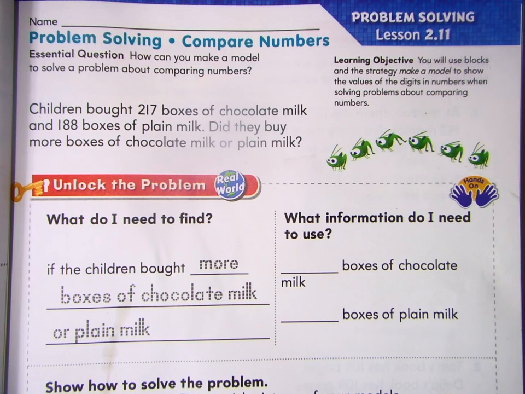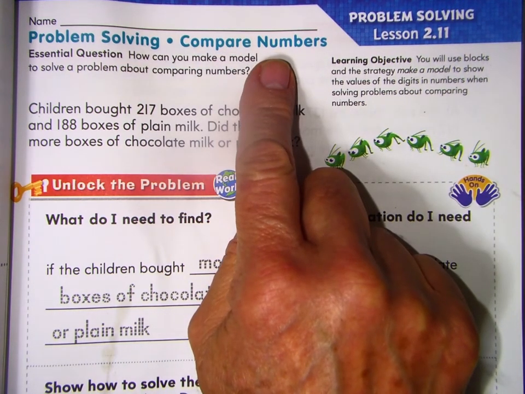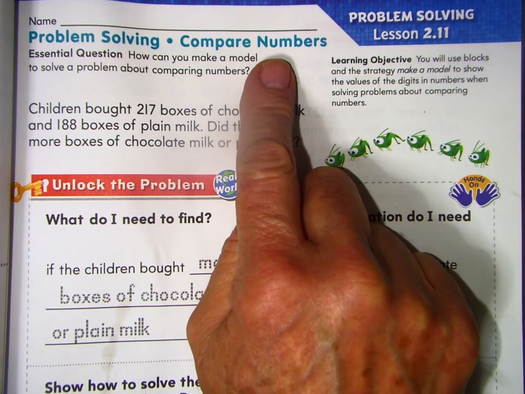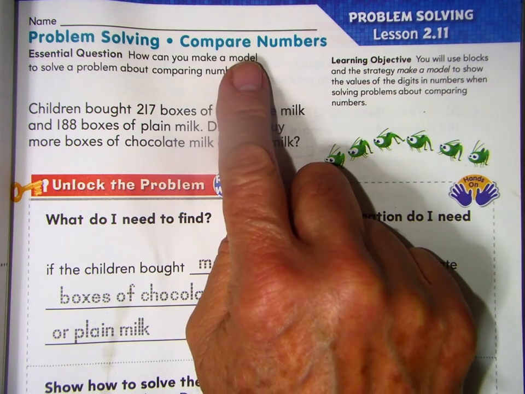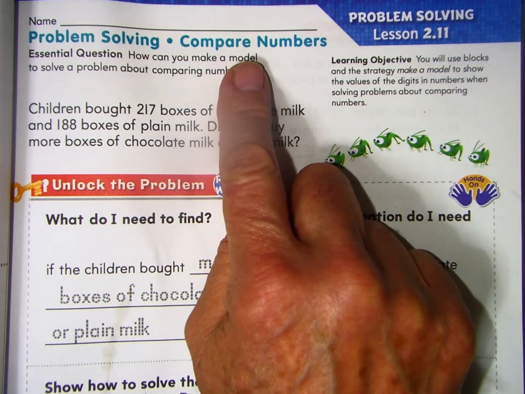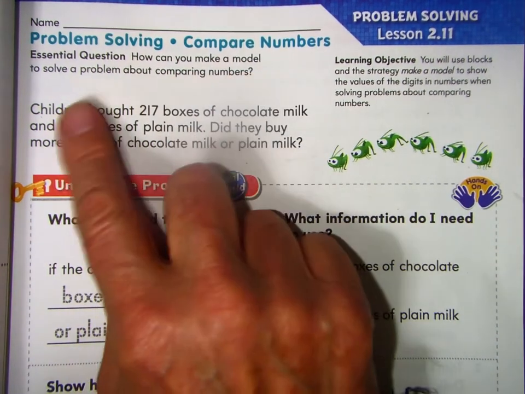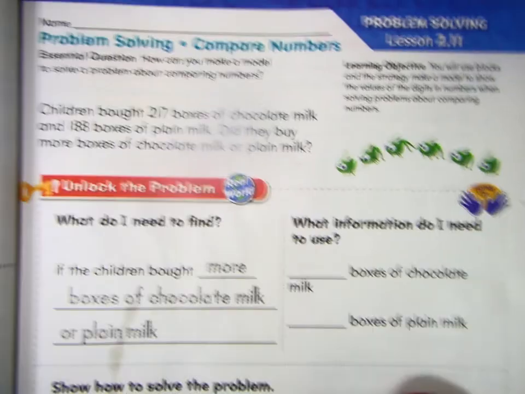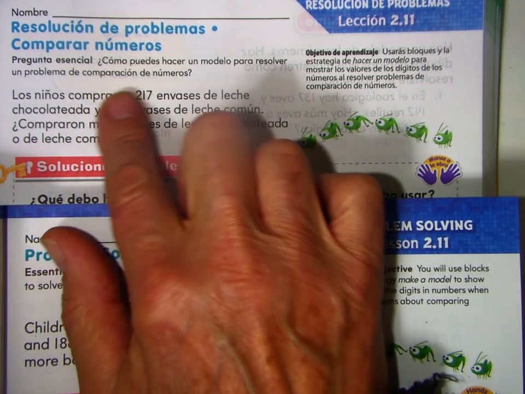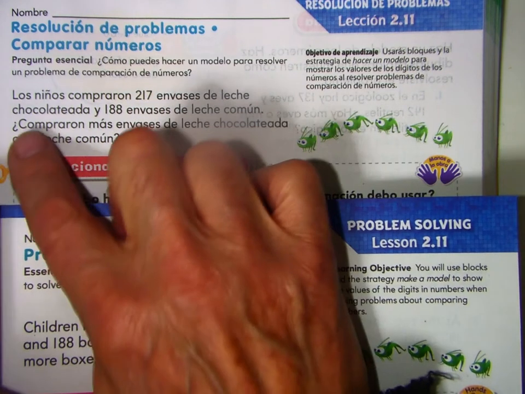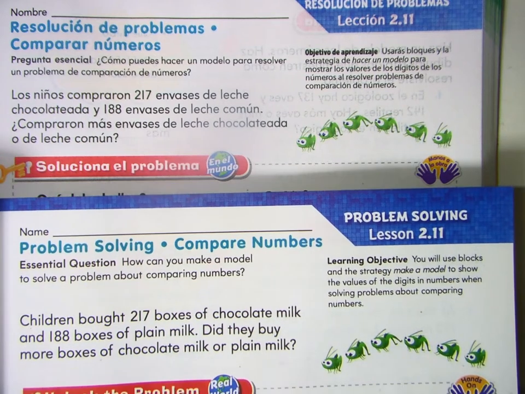Problem solving, comparing numbers. When you compare numbers, you look at two or more numbers to see which one's bigger, which one's smaller. Mira números para ver cuál es más grande, cuál es más chiquito, menor, el mayor y el menor. Okay, how can you make a model to solve a problem about comparing numbers? ¿Cómo puedes hacer un modelo para resolver un problema de comparación de números? Try reading it along with me.